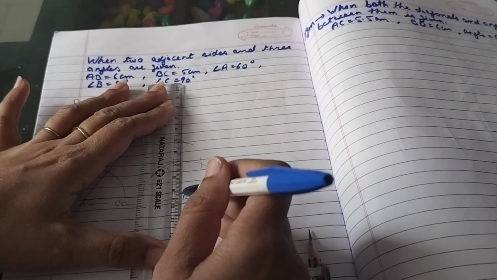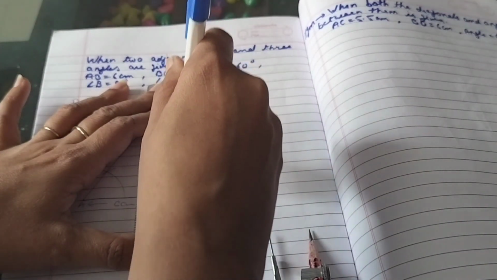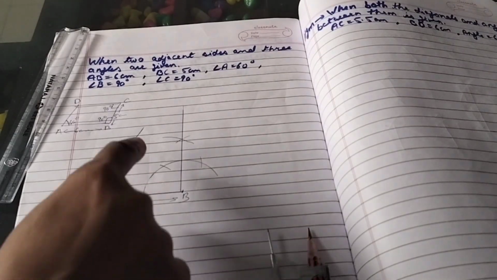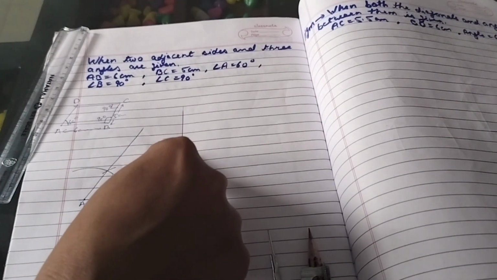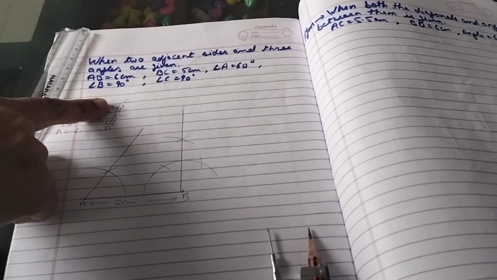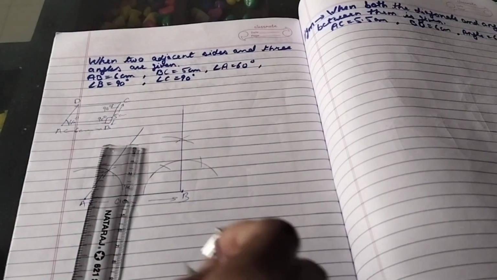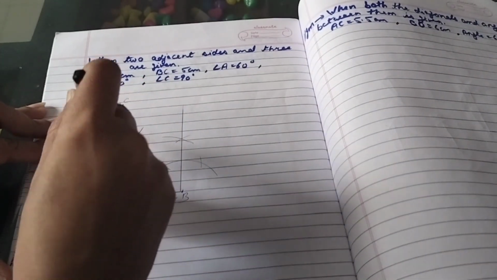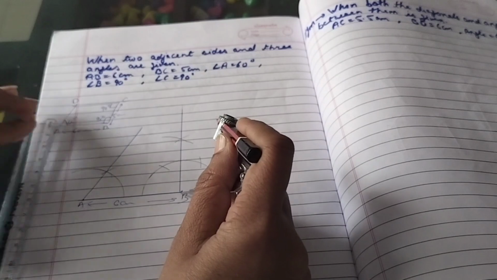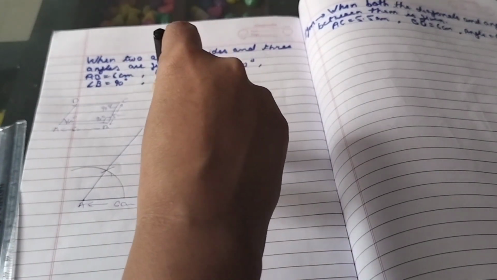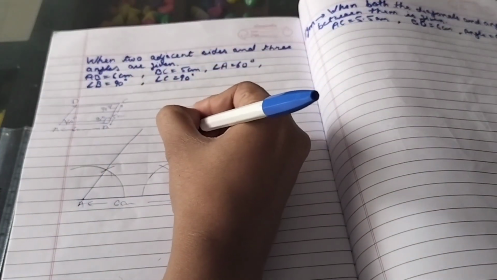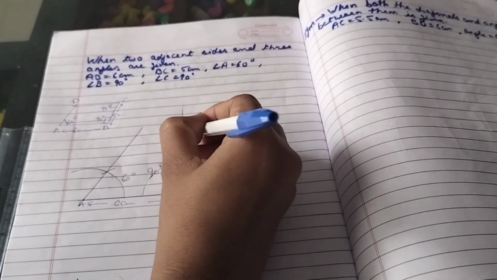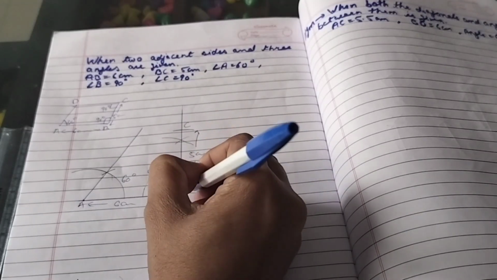We have learned in the previous video, that is basics of construction, how to draw the angle 60 degree, 90 degree, 45 degree, all these we have learned. So on this line, we will be having any point C, and B to C is your 5 centimeter. So taking a radius of 5 centimeter, B as the center with the radius of 5 centimeter, we will make an arc. This is the point C. This angle is 90 degree. This angle is 60 degree. And this distance is your 5 centimeter.